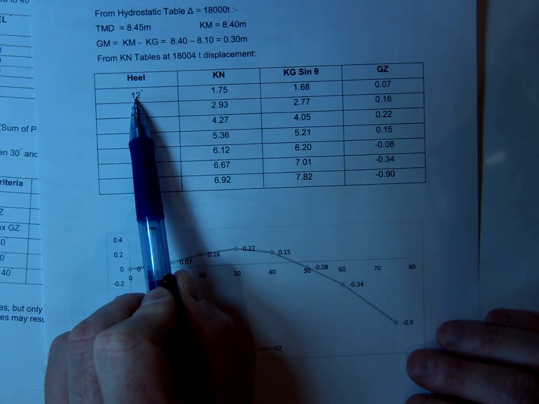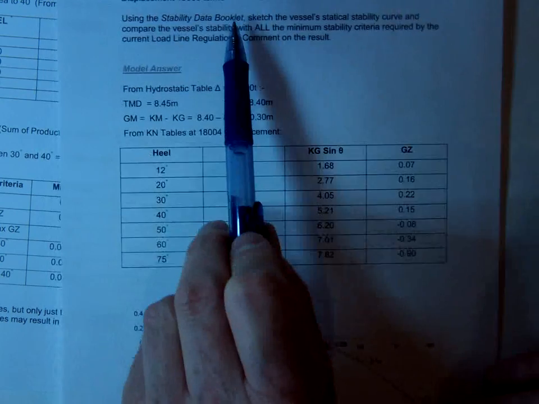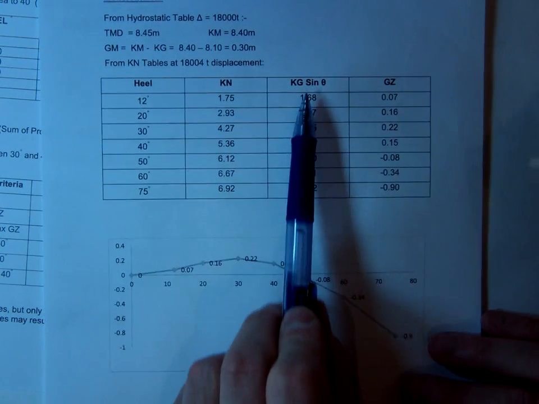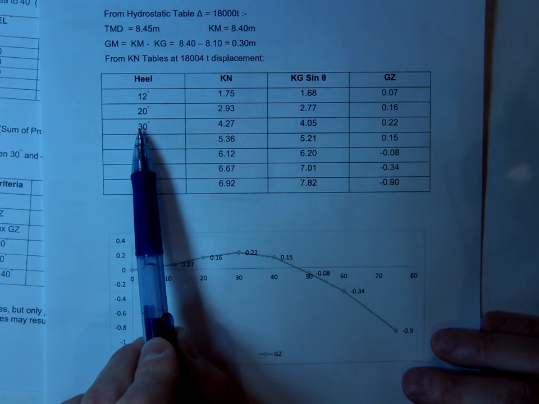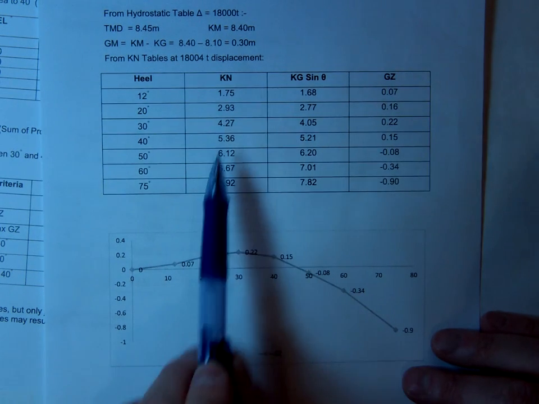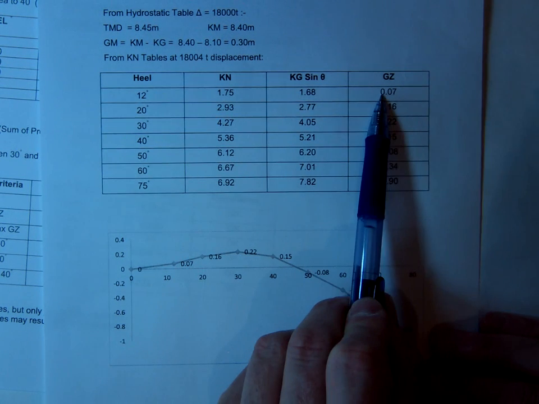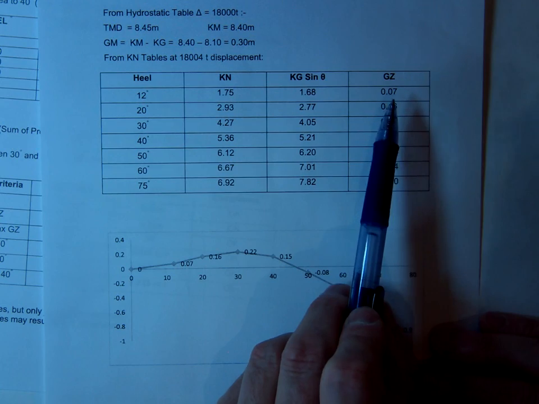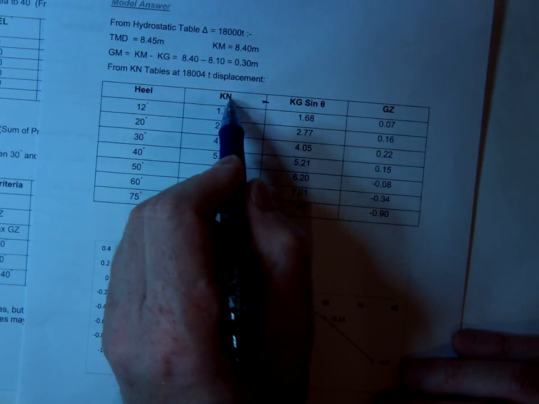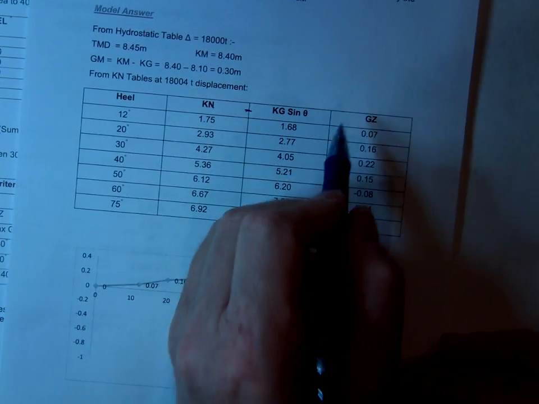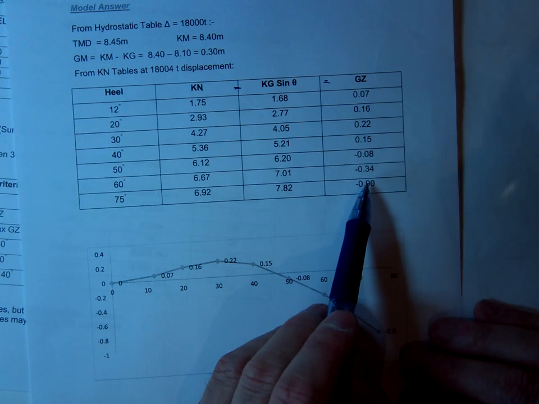KG sine 12 degrees with KG at 8.1. So there's our KG in the problem, 8.1. So that's 8.1 sine 12 degrees, 8.1 sine 20, 8.1 sine 30, 8.1 sine 40, and on and on. KN minus KG sine theta equals GZ. So your formula sheet tells you that GZ is KN minus KG sine theta. So there are all our values of GZ written down.